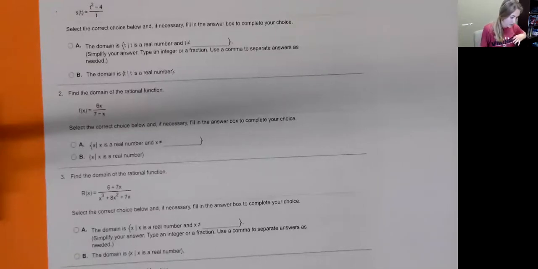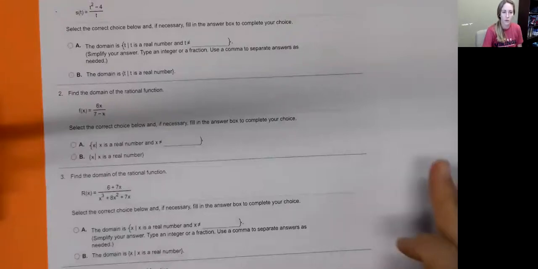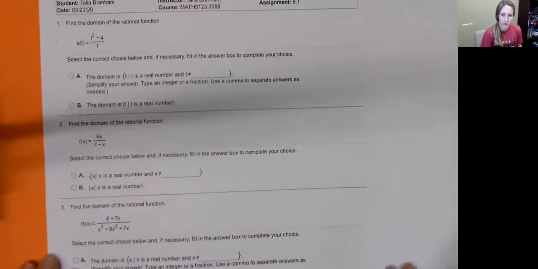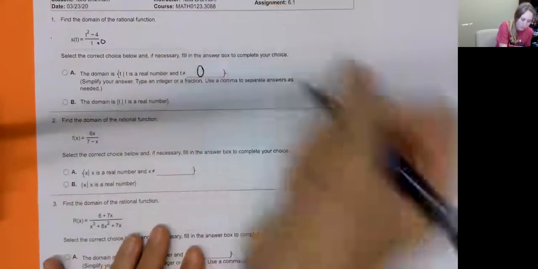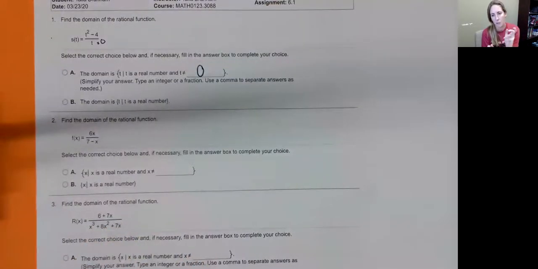Okay, so on these first ones, they're just asking, find the domain of the rational function. So our domain is going to be everything where this is true and real, and there's one thing that's going to make this undefined, and it would be undefined if we had a 0 down here. So t is a real number and t cannot equal 0, because we can't have the bottom of a fraction being 0 because then it would be undefined. So keep that in mind because that's what the next few ones are like as well.